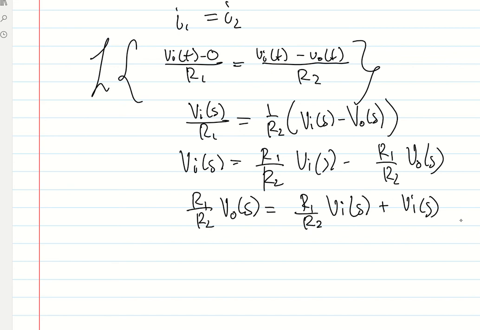Then we want to solve V out over V in by dividing both sides by R1 over R2. So V out, and we can factor out V in here. So we have R1 over R2 plus 1, all over R1 over R2, and this is V in.